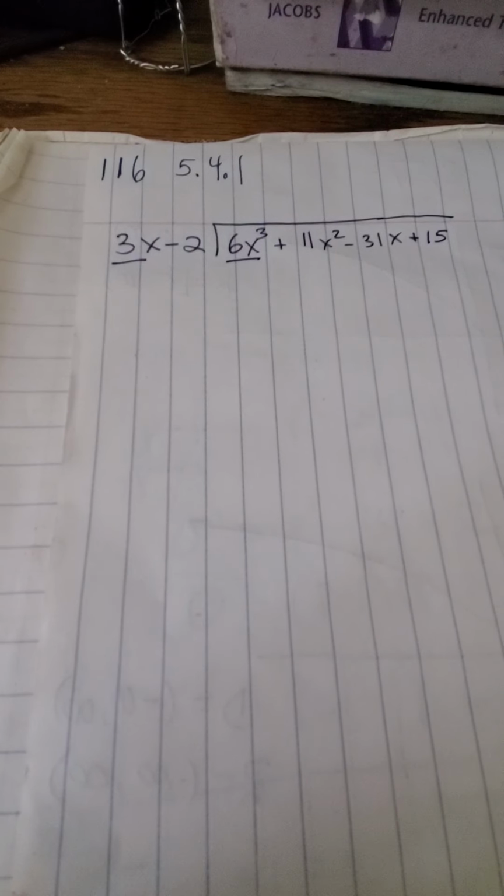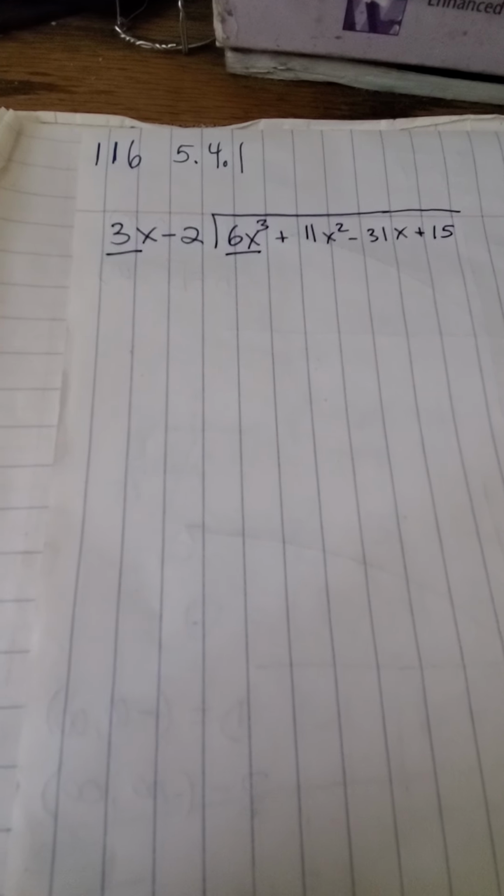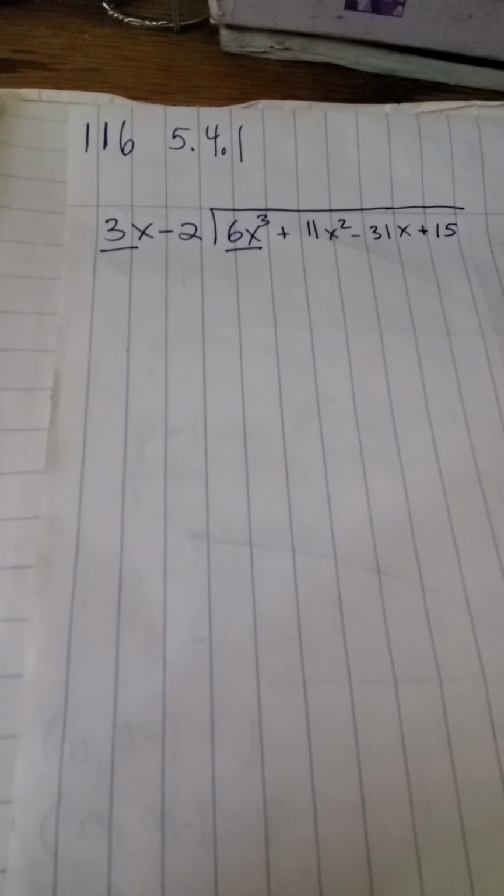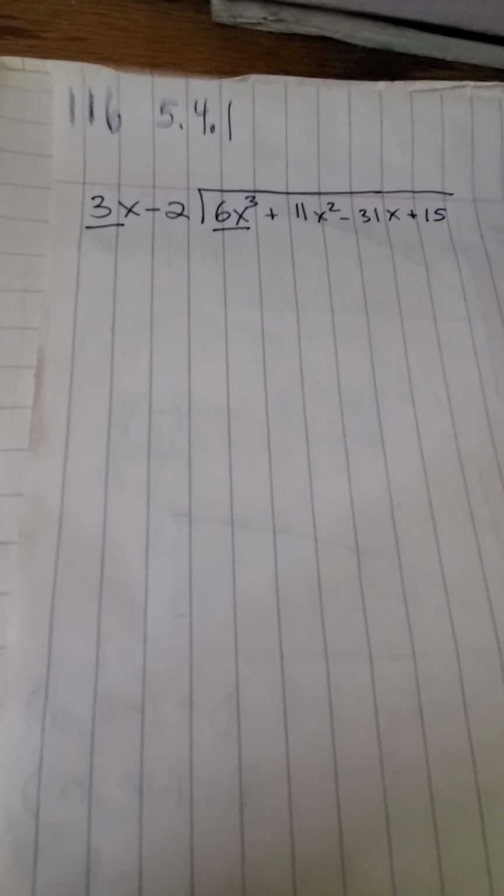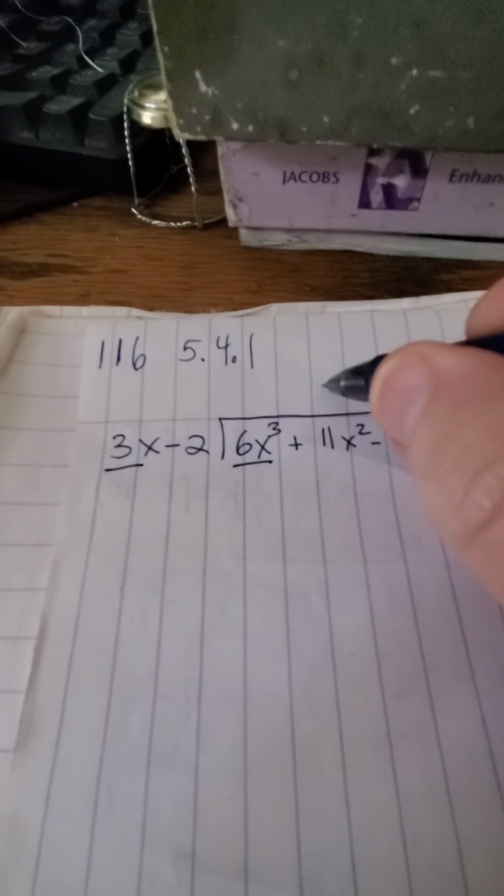We look at the first numbers here, 3x and 6x cubed. And we say, what times 3x will give me 6x cubed? Another, fancier way of saying that is 6x cubed divided by 3x, what does that equal? Well, that equals 2x squared. So I'm going to put a 2x squared up here.